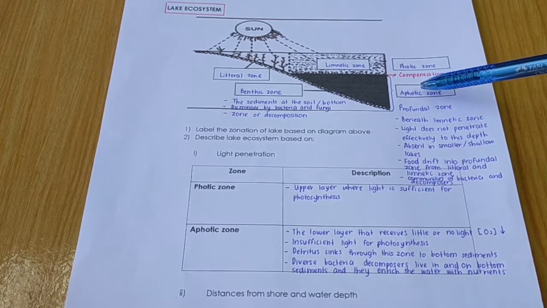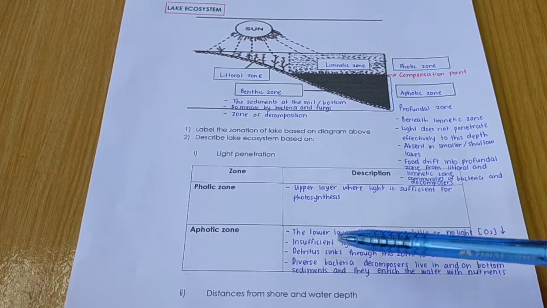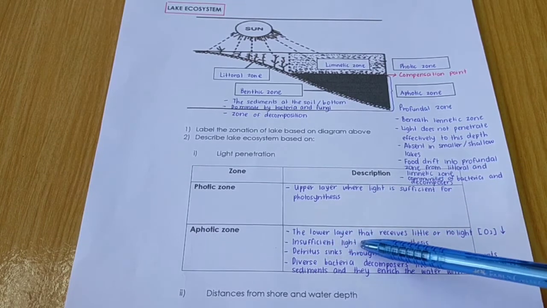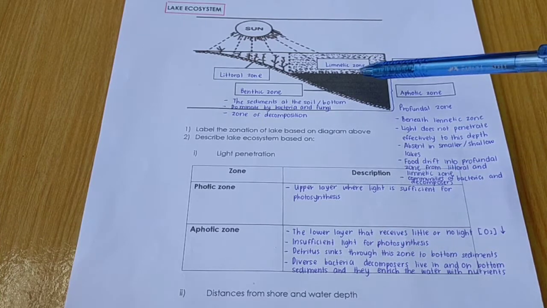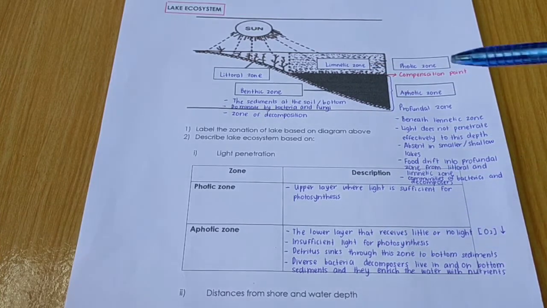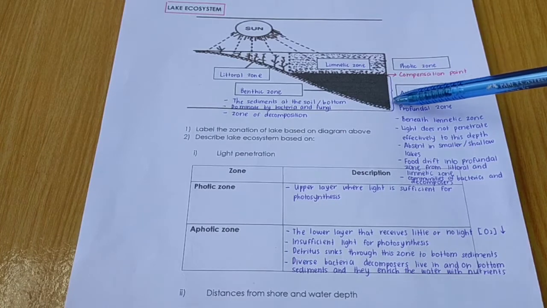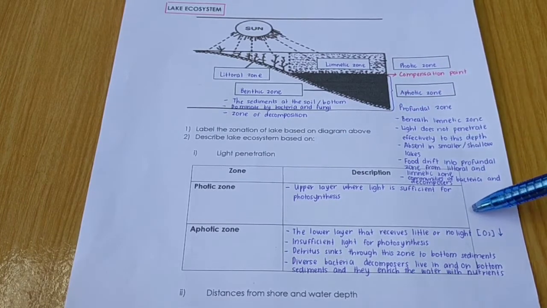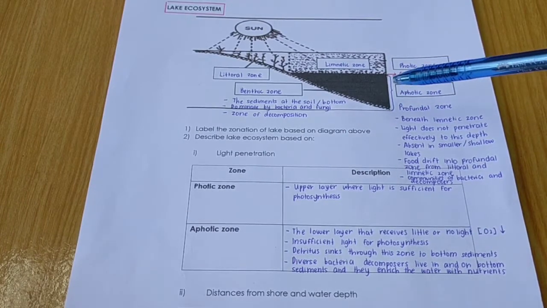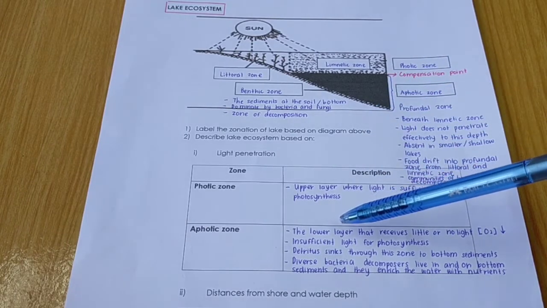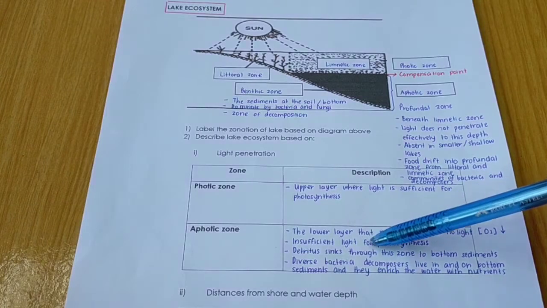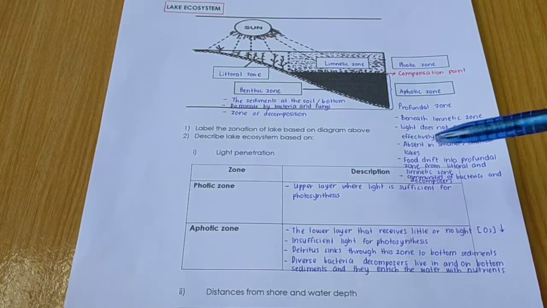And then what is the Aphotic Zone? The Aphotic Zone refers to the lower layer that receives little or no light. Since this layer receives little or no light, the oxygen concentration here is decreased. Why? Because the source of oxygen comes from the process of photosynthesis. Since light is insufficient, photosynthesis cannot occur.